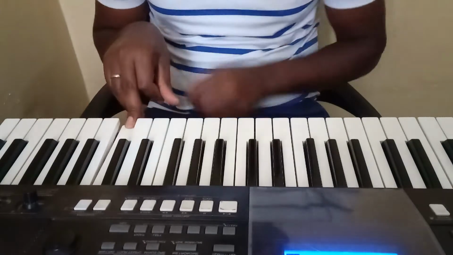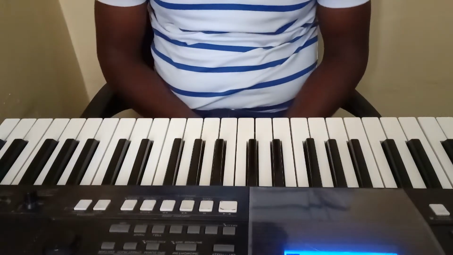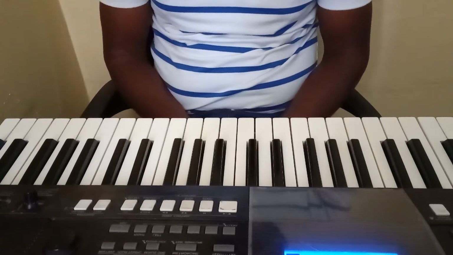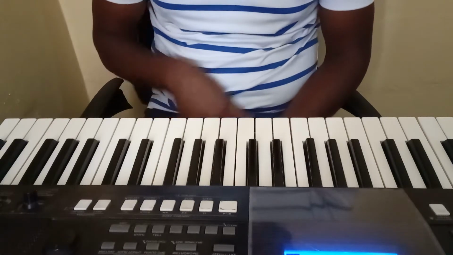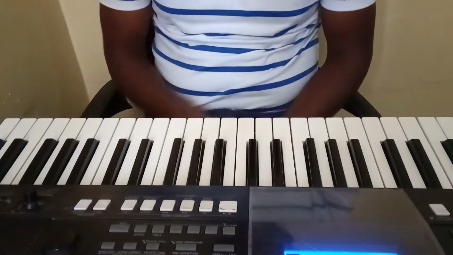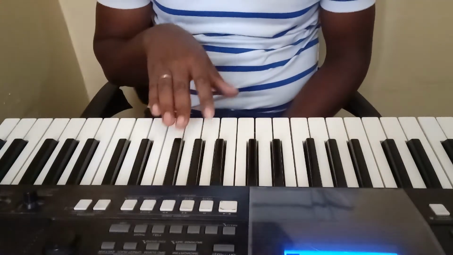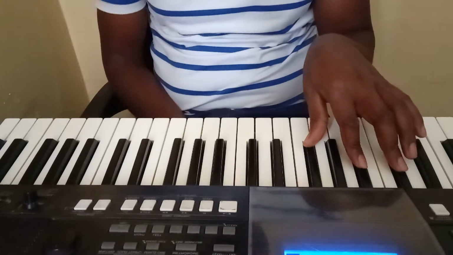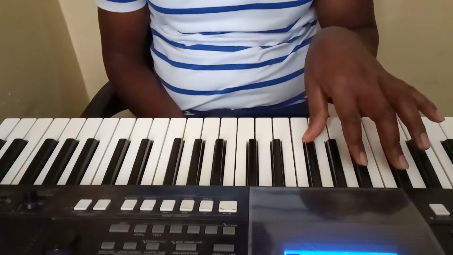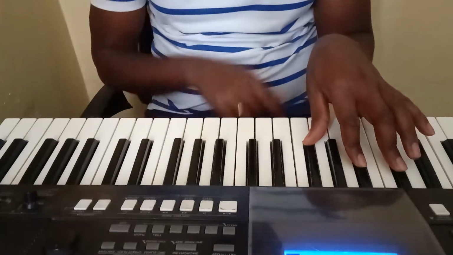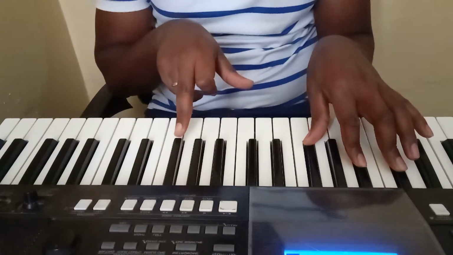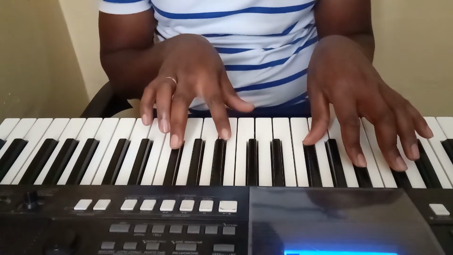So today, I'll be playing key F, and the chord of key F is this one. If you can see, I've pressed these three keys.